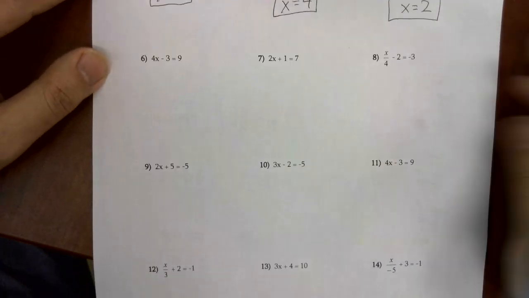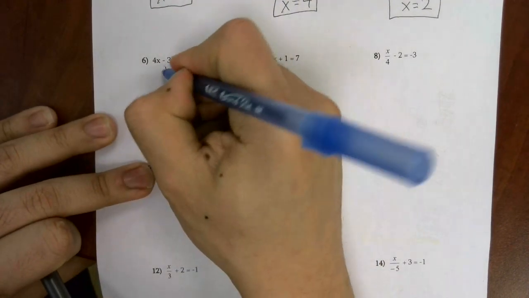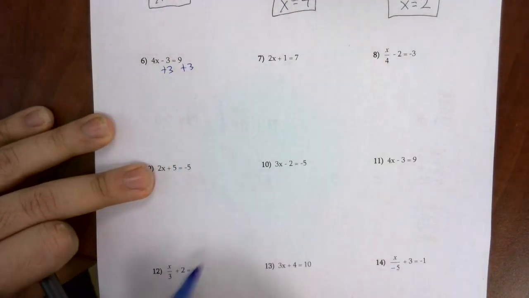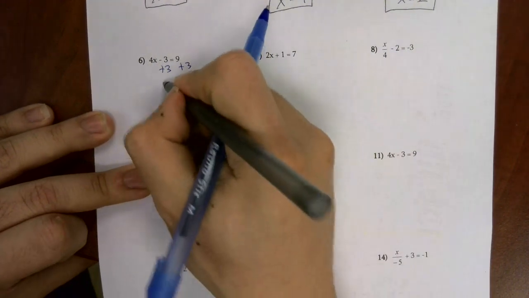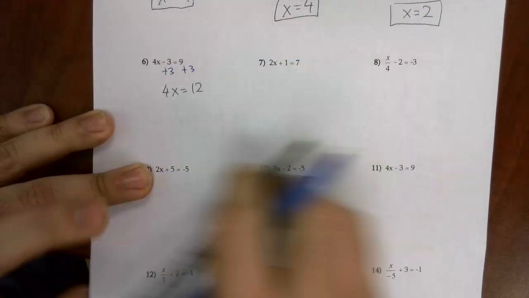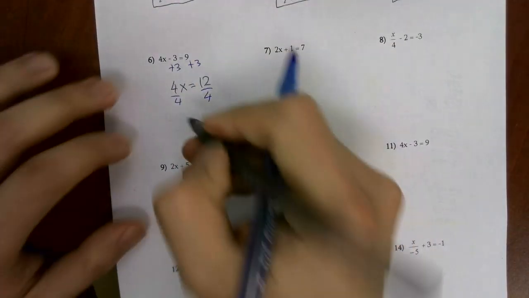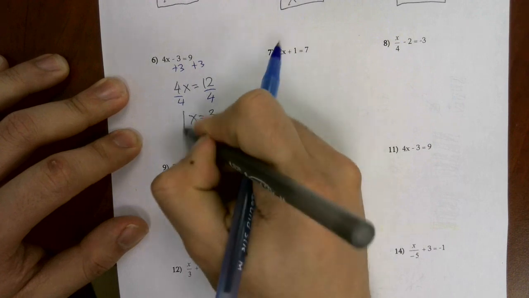So this one, 4x minus 3 equals 9. So I'm going to add 3 on both sides, and I should get 4x equals 9 plus 3 is 12. And then I'm going to divide by 4 on both sides, and I should get x equal to 3.